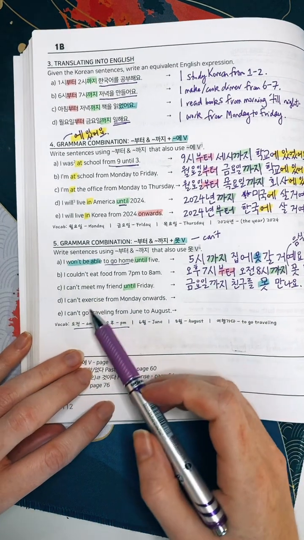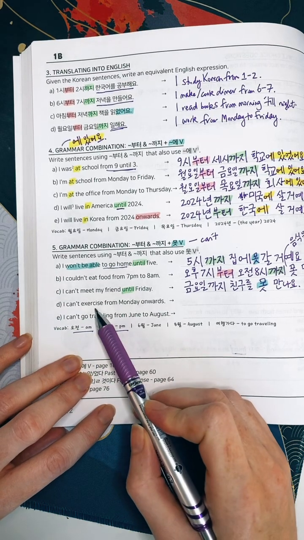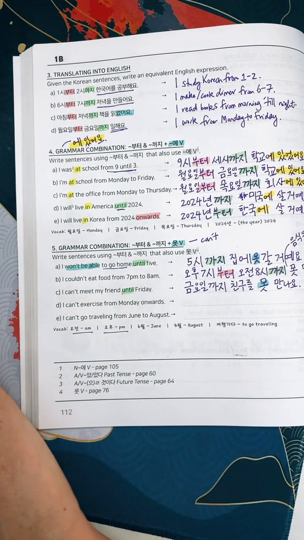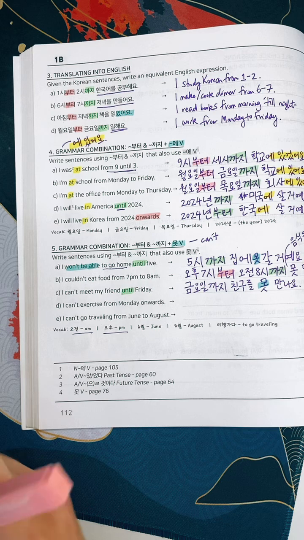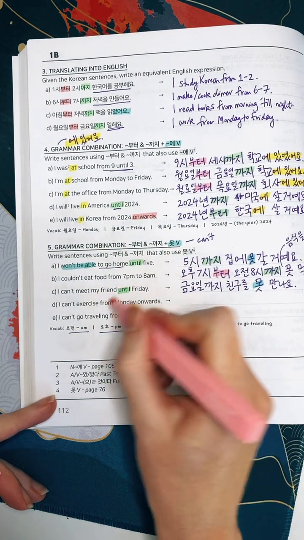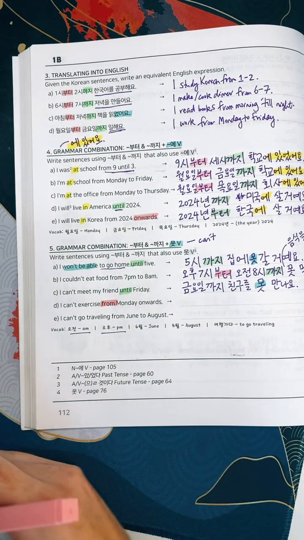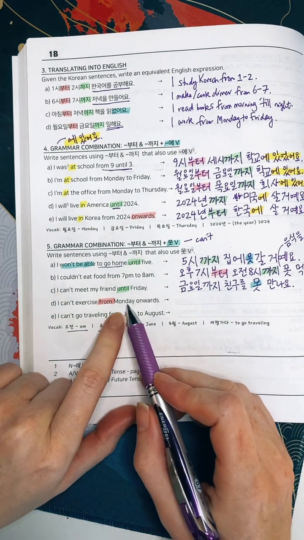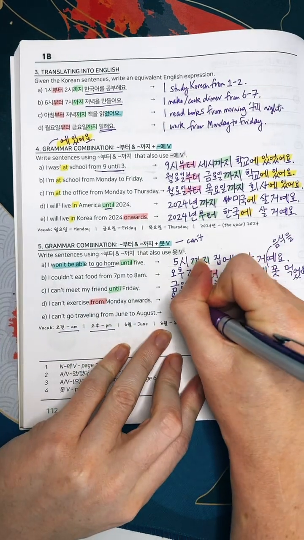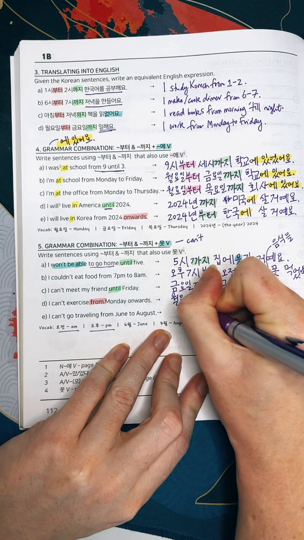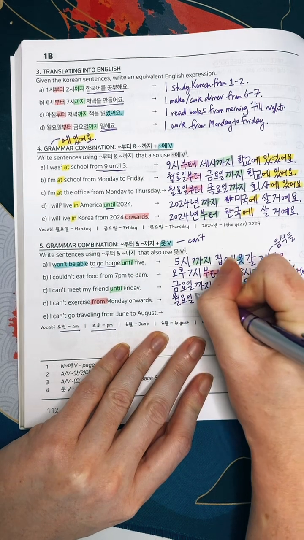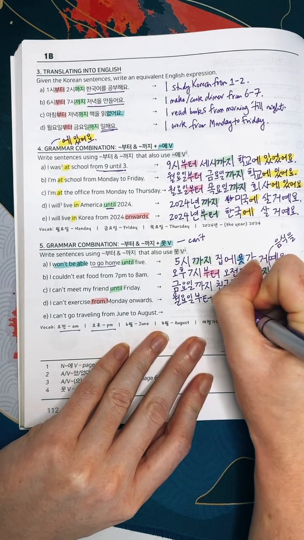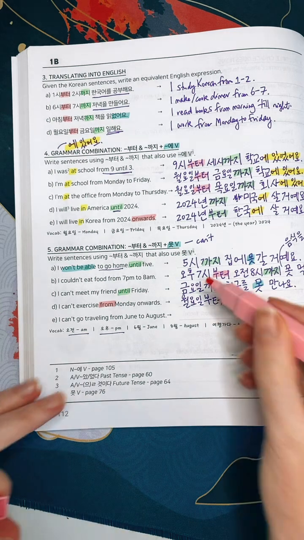All right. D. I can't exercise from Monday onwards. From Monday onwards, that's going to be our 부터 particle, right? From when? From Monday. Monday is 월요일. So 월요일부터 means from Monday.